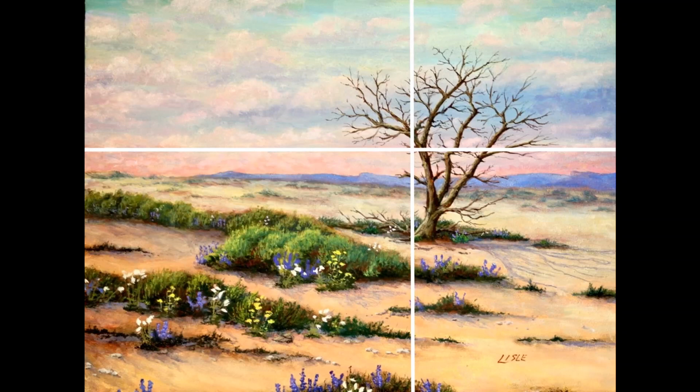Now, let's look at a painting and see how the Golden Rule fits. Here I drew the vertical and horizontal Golden Rule primary point lines. Even before I drew in the lines, I believe everyone knew the dead tree was the center of interest. You do not need the center of the subject of interest to fall on the point.